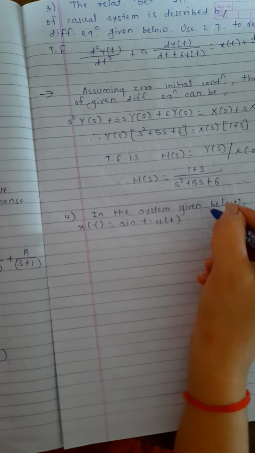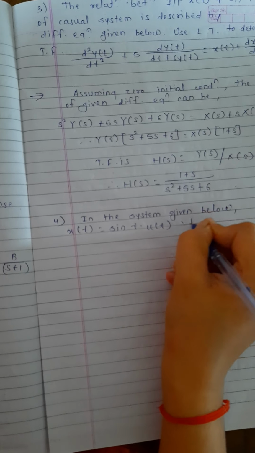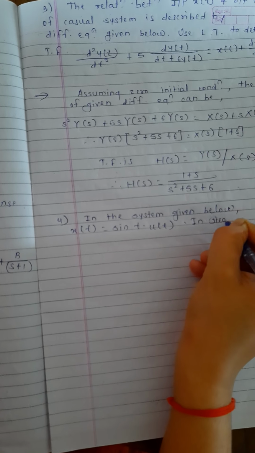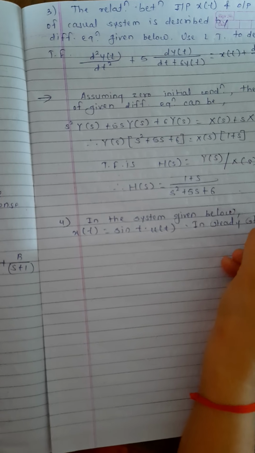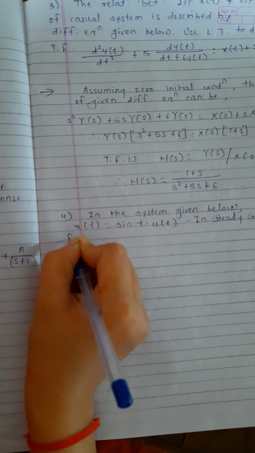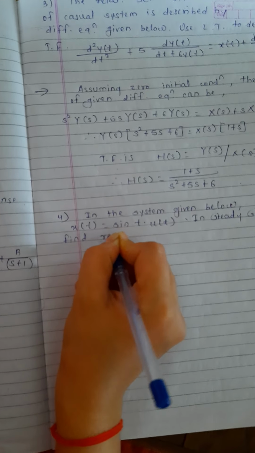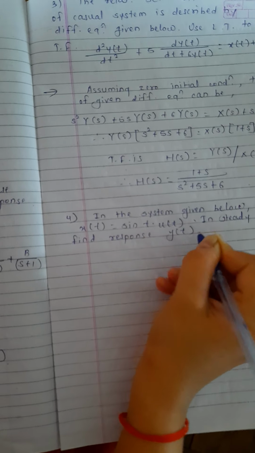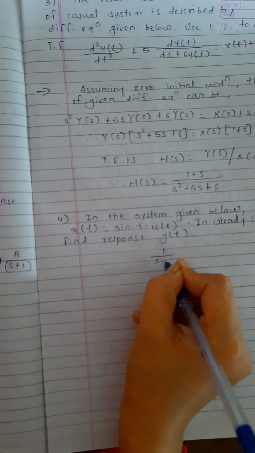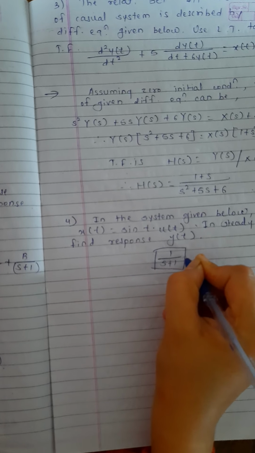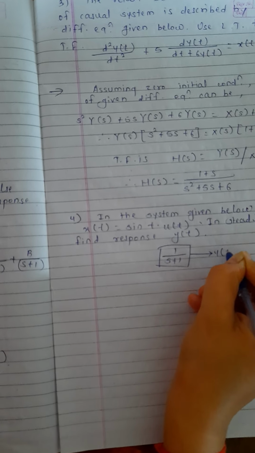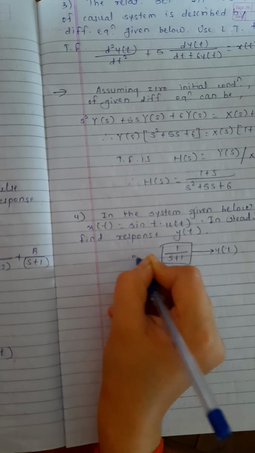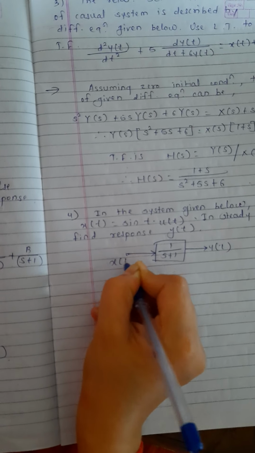In steady state find response y(t). H(s) is 1 by s plus 1.